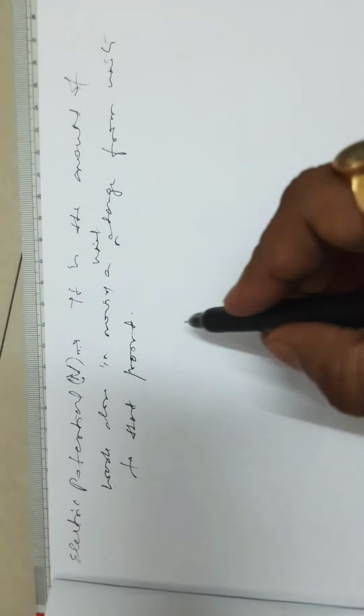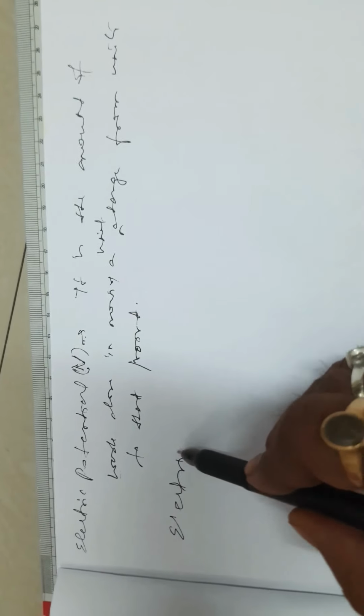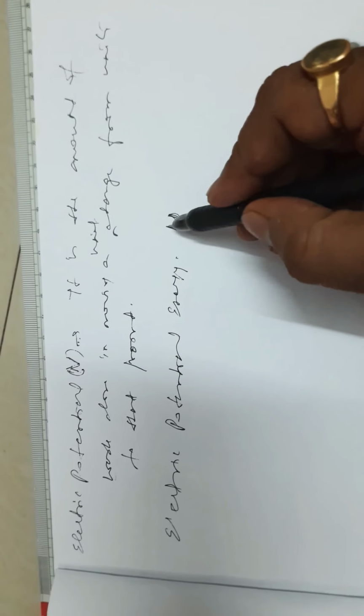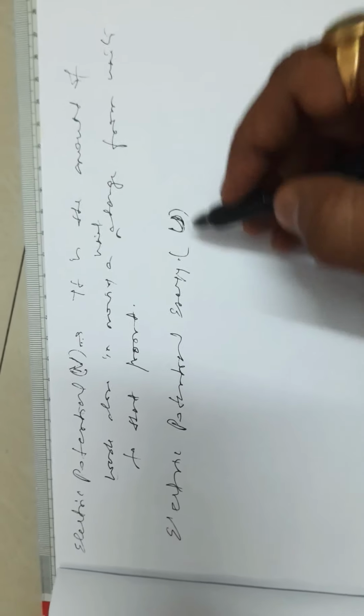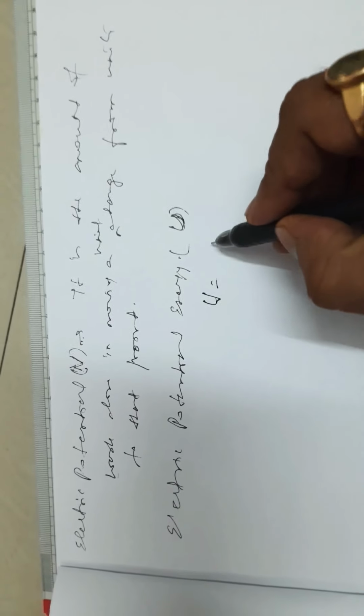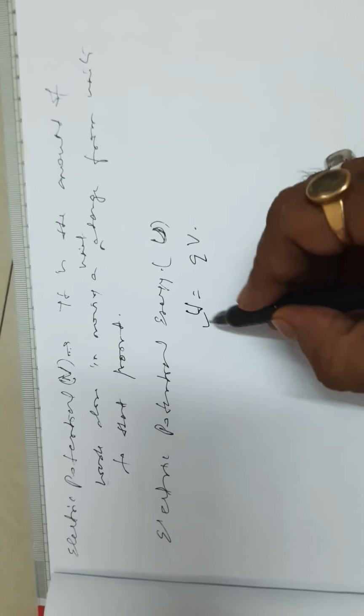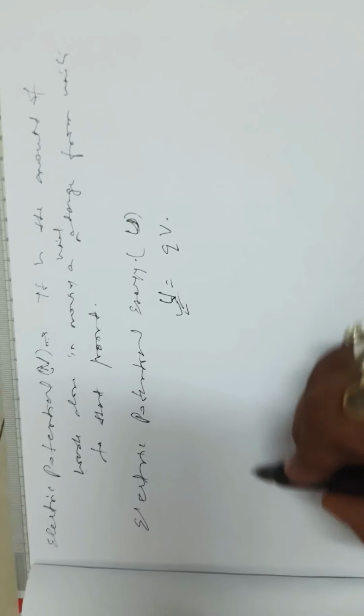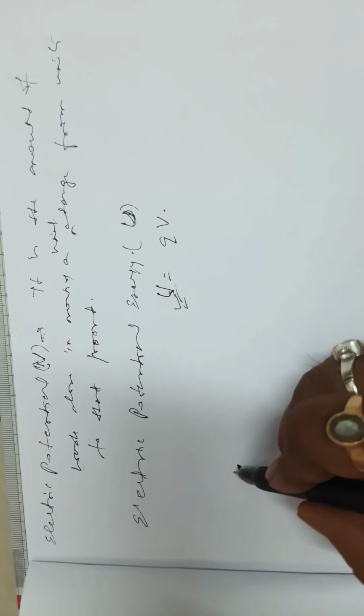Now one more thing is there, that is electric potential energy, which is denoted by U. The relation between U and V is given by U is equal to Q into V. How to find U? Now to get U, we will consider a fixed charge.